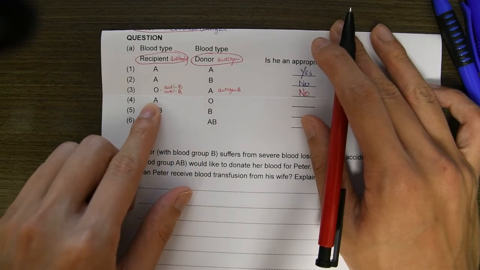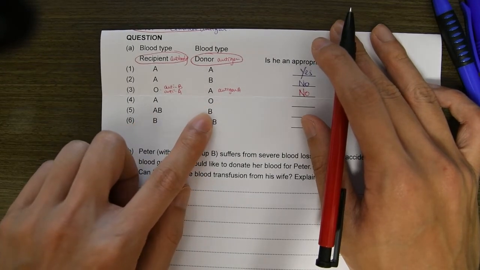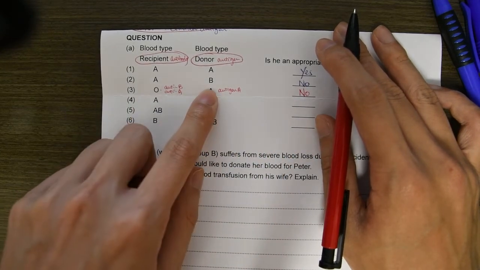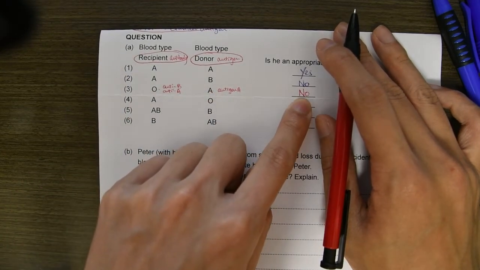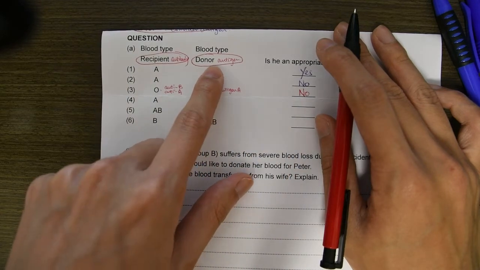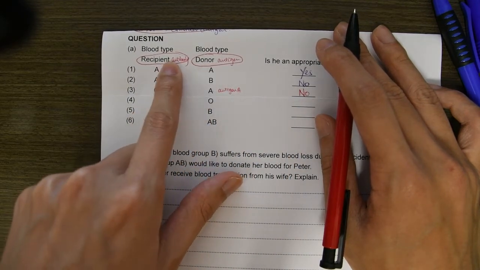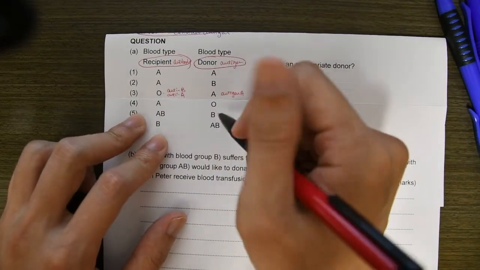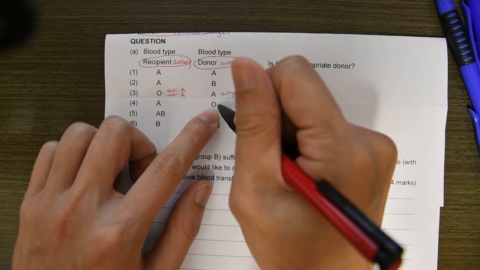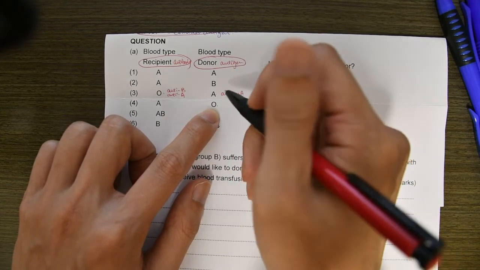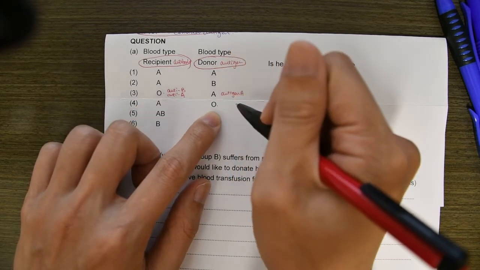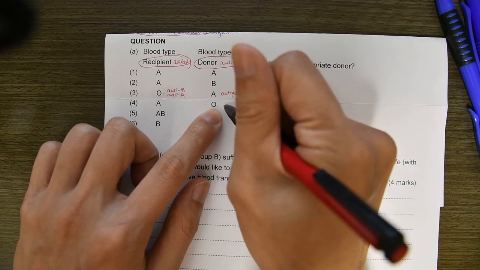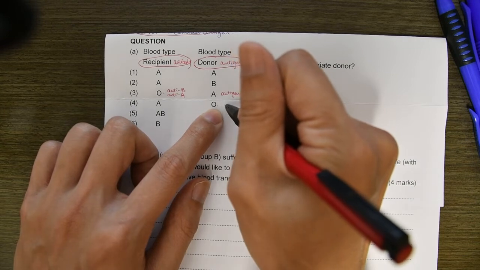But if the blood group is reversed, don't just think that this is another no. Don't think that O and A always have the same answer, because once the role is reversed, the consideration changes. Now, since the donor has blood group O, we no longer consider the antibodies present in blood group O. Instead, we consider their red blood cells.